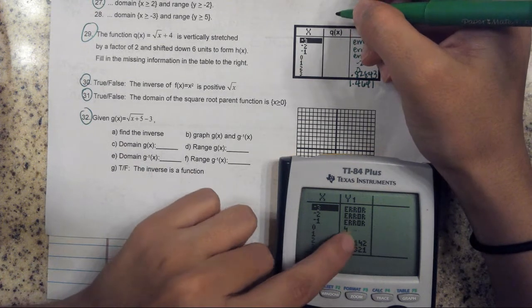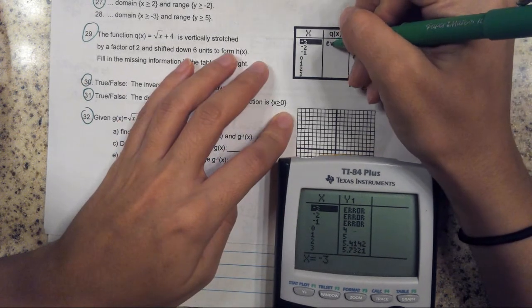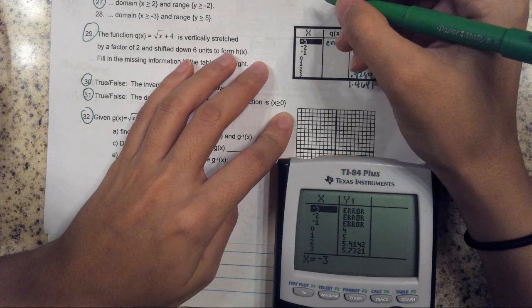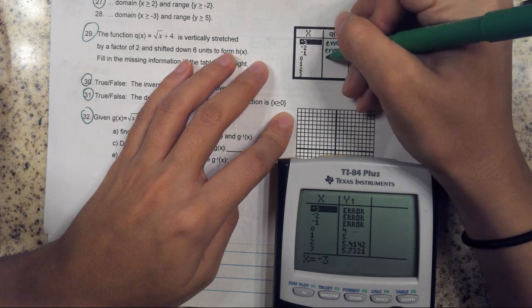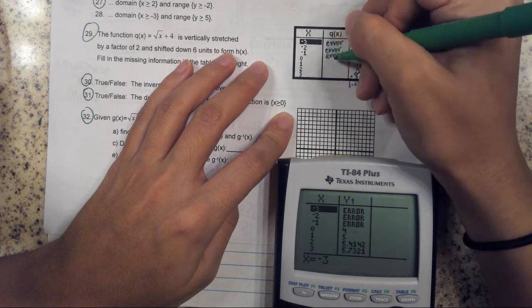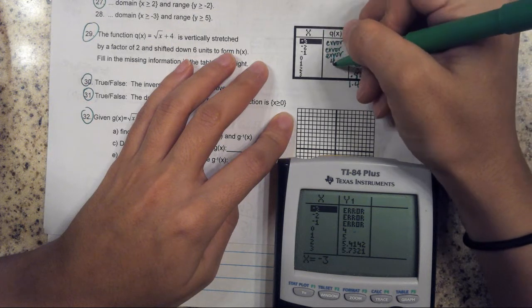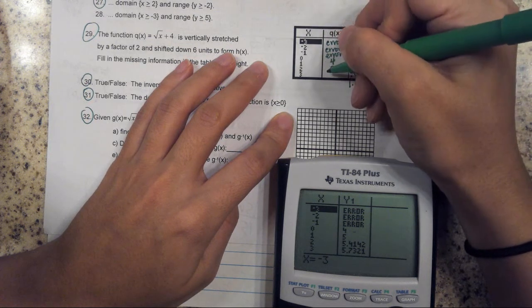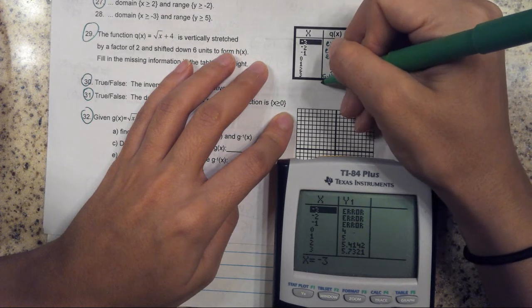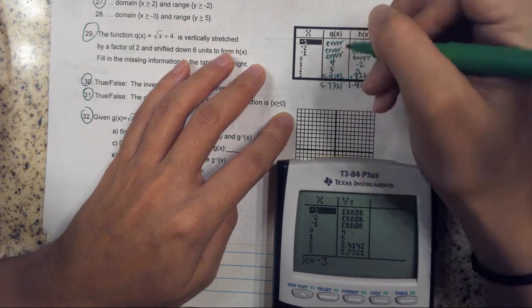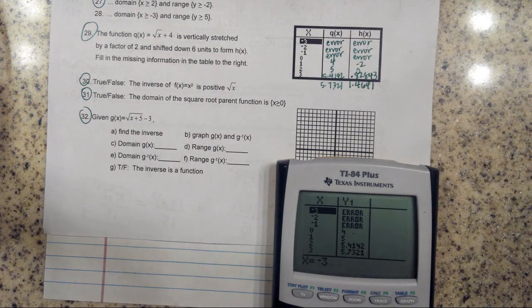So this is my original equation. So error at -3, error at -2, and error at -1. Then I have 0, 4, 1, 5, 2, 5.4142, and 3, 5.7321. Sorry, I ran out of room, so I kind of had to go down. But that's it.